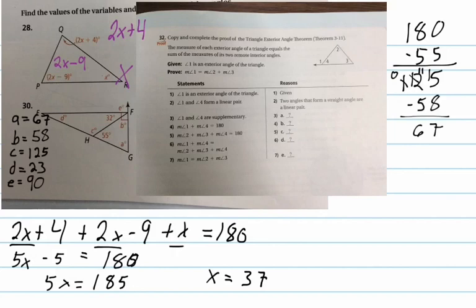All right, we're going to copy and complete the proof here of the exterior angle theorem. We kind of did this when we did number 6. First part's given. Angle 1 is an exterior angle. 1 and 4 form a linear pair. Okay. 1 and 4 is supplementary. What word tells us that 1 and 4 are supplementary? Linear pair. Linear pair, good. It's a phrase, I guess.